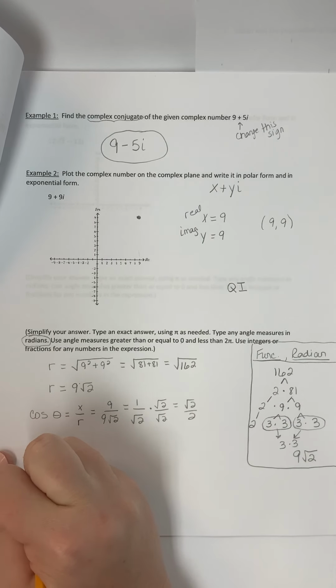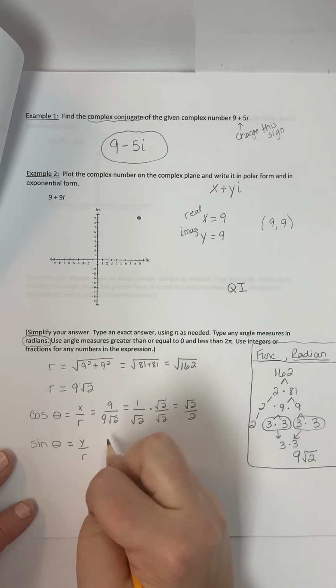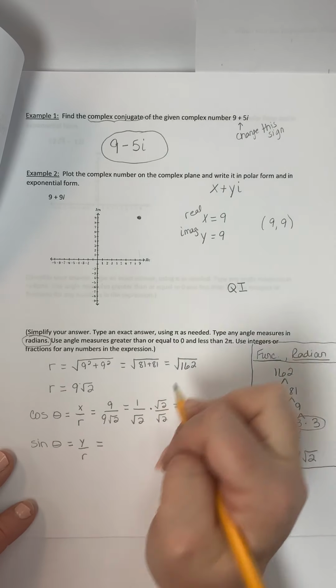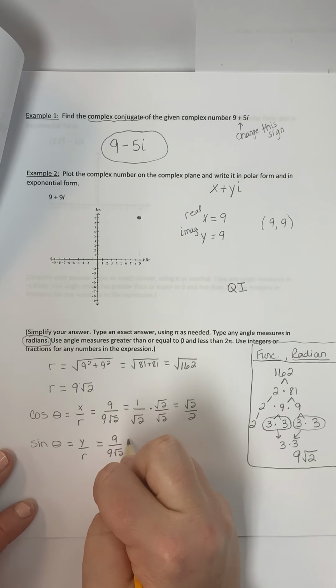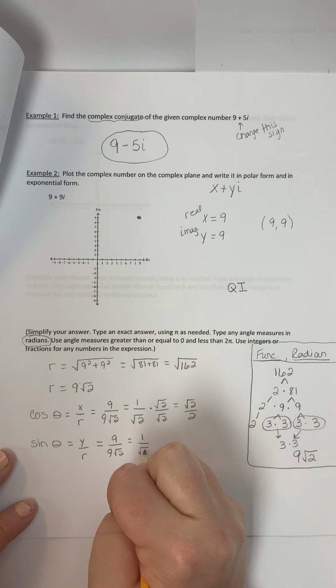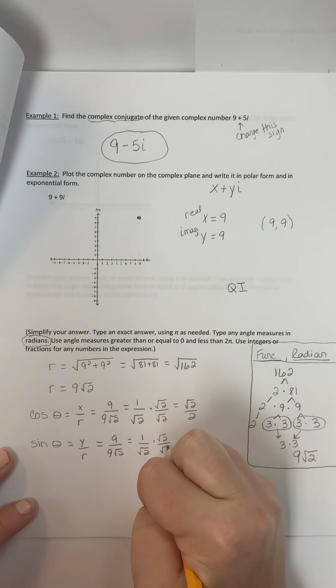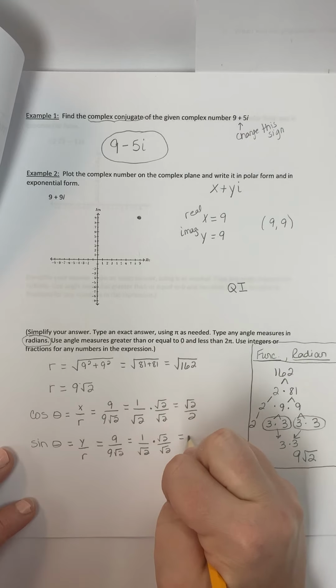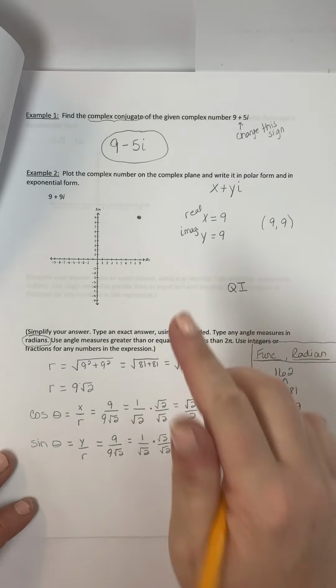All right. If I find sine theta, that's y over r. Y is 9. R is 9 root of 2. This also simplifies down to 1 over the root of 2. Okay, I rationalize and I get root of 2 over 2. Now I know I'm in quadrant 1.